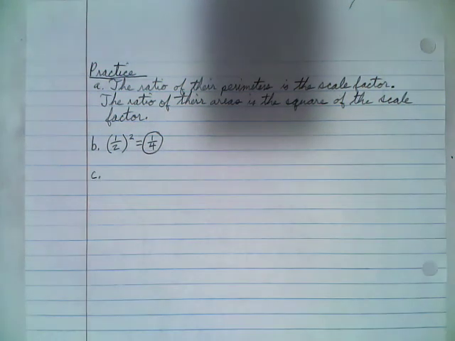C. A triangle with vertices 0, 0, 1, 0, and 0, 2 is dilated by a scale factor of 4. The area of the dilated image is how many times the area of the original triangle? Well, I don't even need to graph this out. We already know the scale factor, and we know we're asking about area.